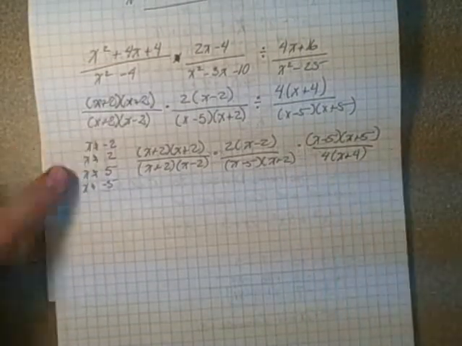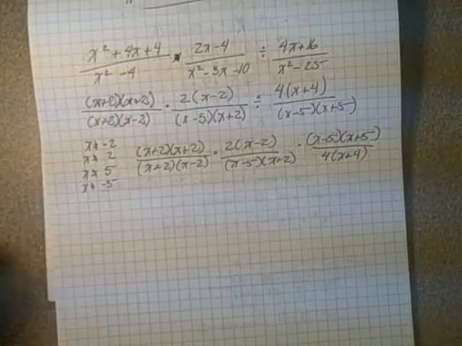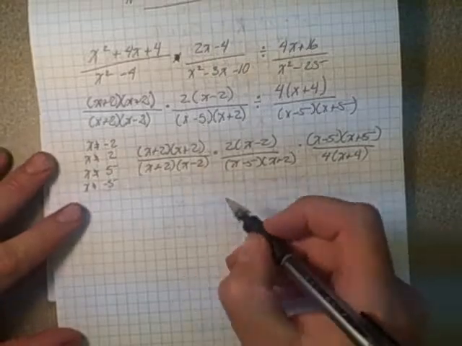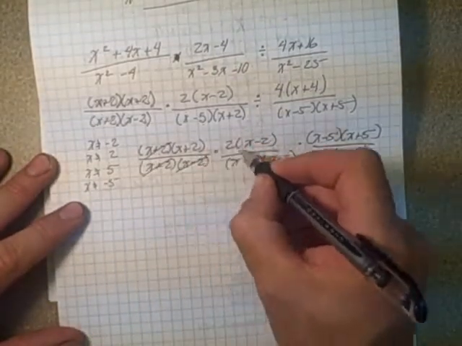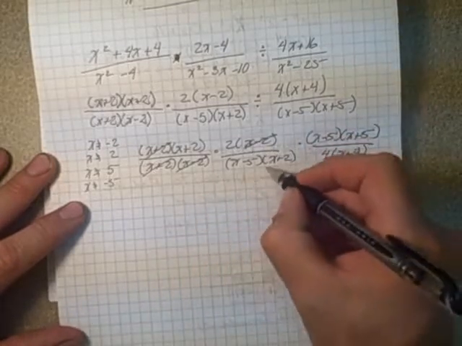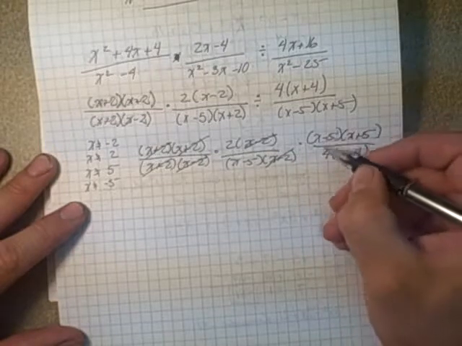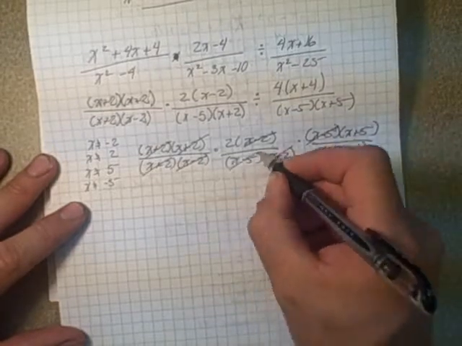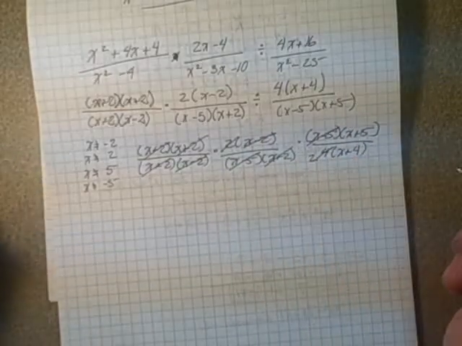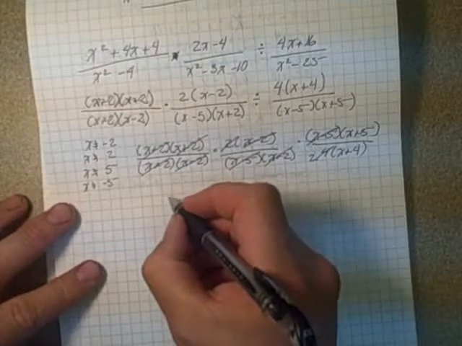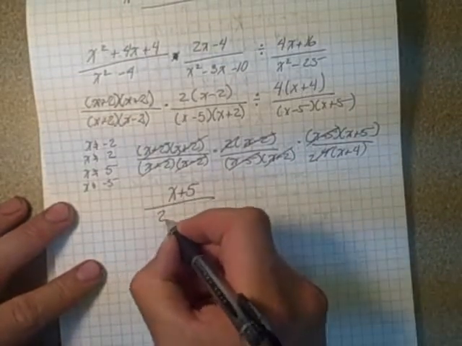Okay, now we have our restrictions already created from our last step, so we're okay there. Then we do our cancellations. Well, where can we cancel? Well, we can cancel out those two. We have an x minus 2 and an x minus 2, an x plus 2 and an x plus 2, an x minus 5, an x minus 5, a 2, and a 4. Let's make this a 2. And I think that is it. So that means we've got x plus 5 over 2 times x plus 4.